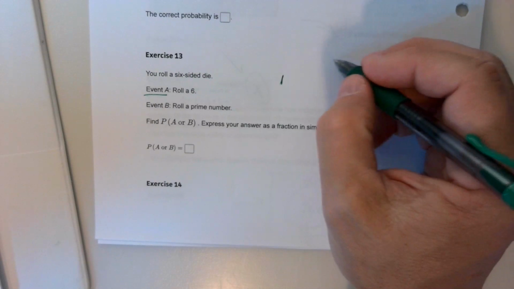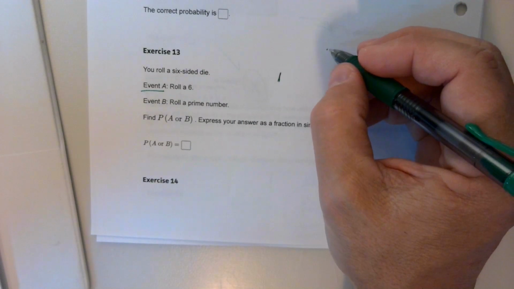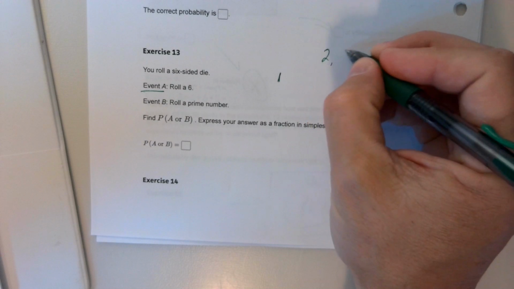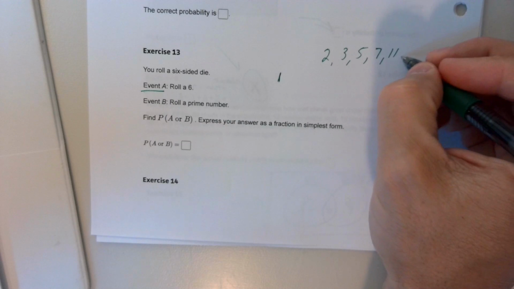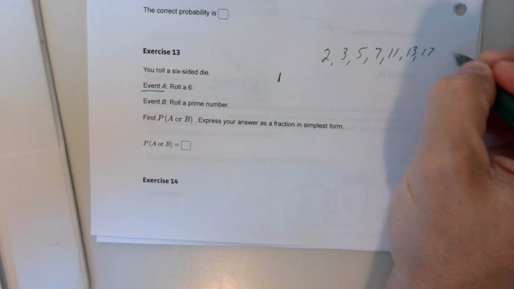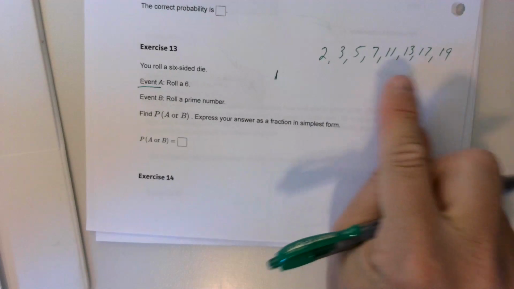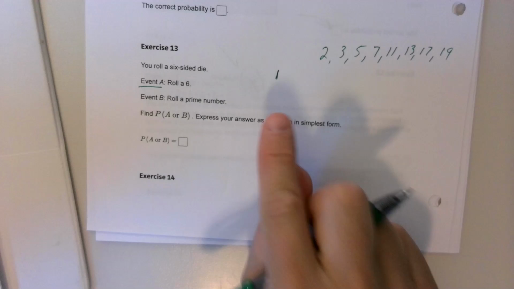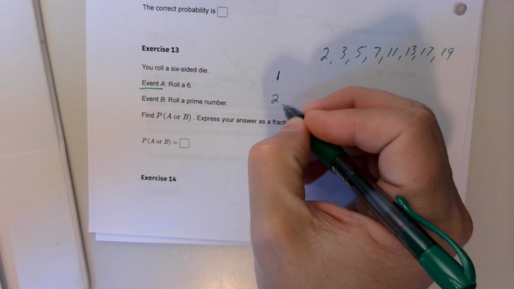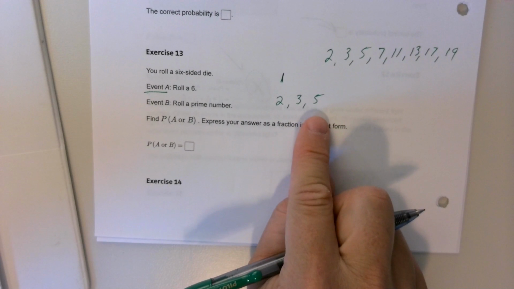Well, prime numbers are numbers that are only divisible by 1 and themselves, excluding 1. So 2, 3, 5, 7, 11, 13, 17, 19. I could do a whole bunch of them. But their only factors are 1 and themselves. So 2 is the only even one. So if I roll a prime number, you know that 2, 3, and 5 are prime numbers, right?